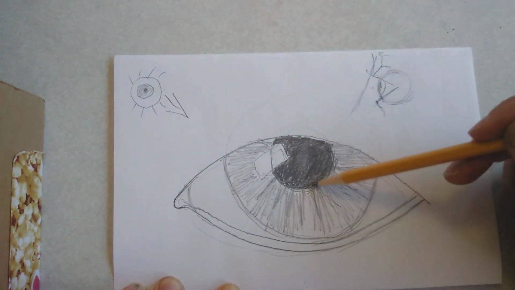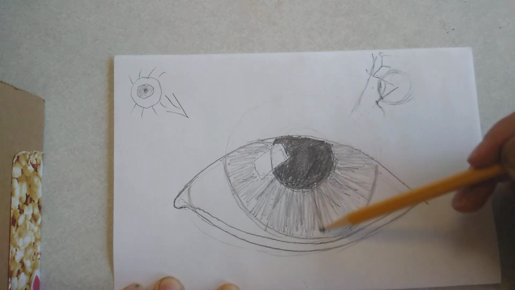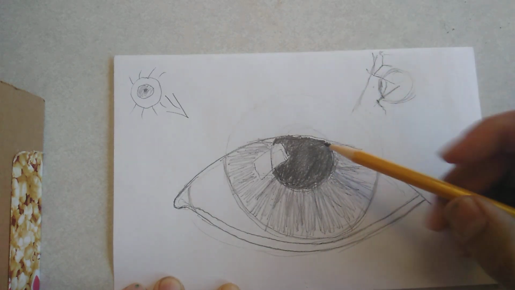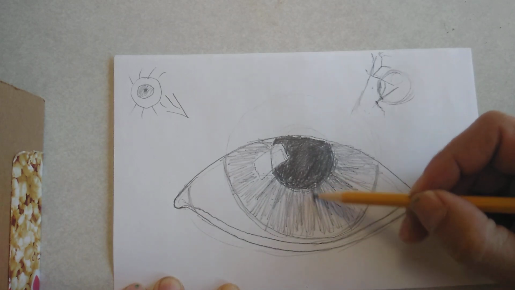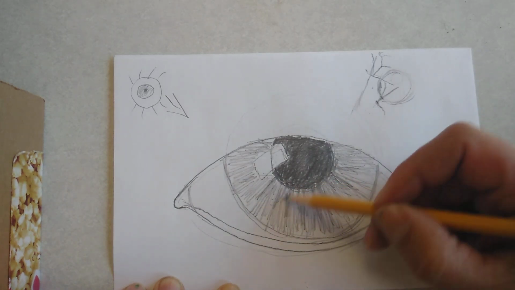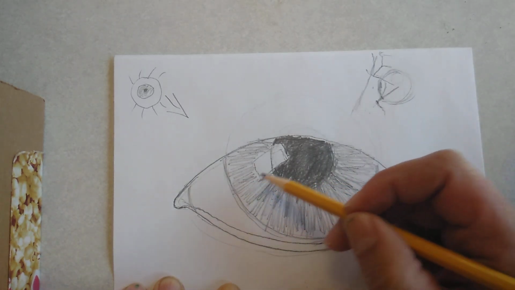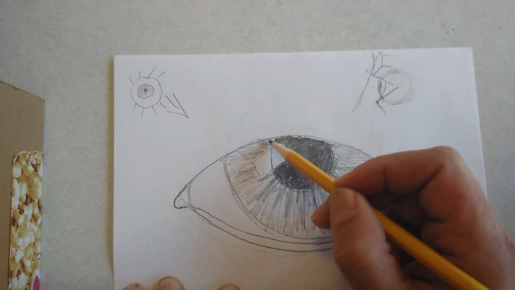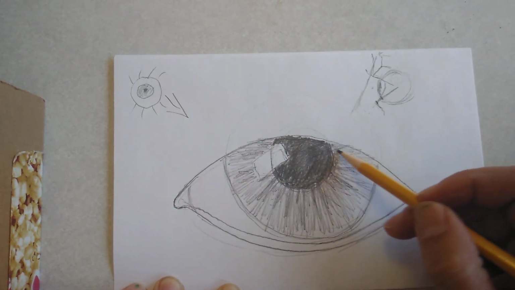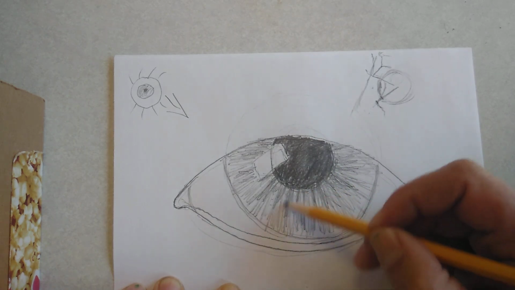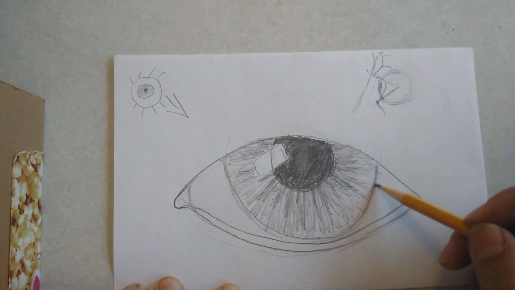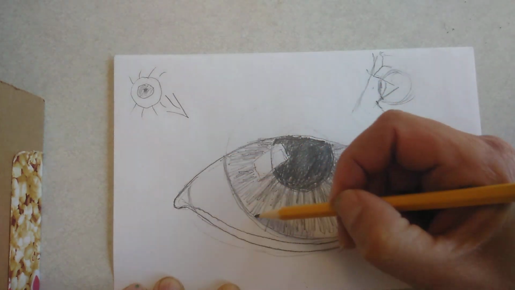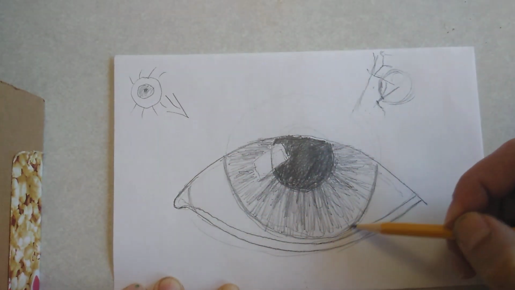So I'm going to have this look like this person has kind of light colored eyes. Come in here, maybe darken these, a few of them. Just kind of make it look a little random. Don't make it so perfect, because if you make it too perfect, then it's going to look fake. Okay, so we have our pupil and our iris. What I'll do is come in here and darken this up a little bit too, the outside.